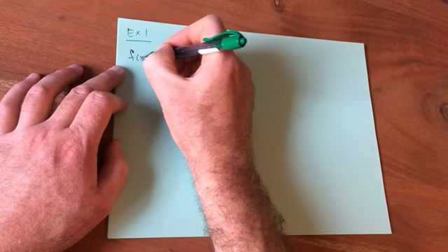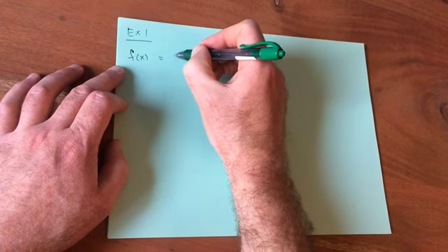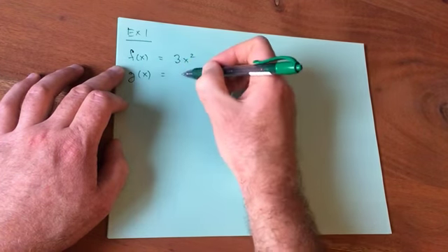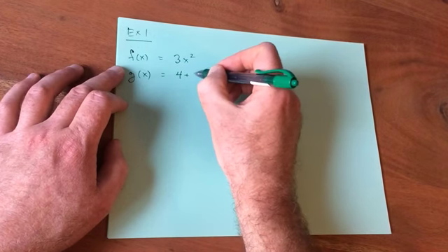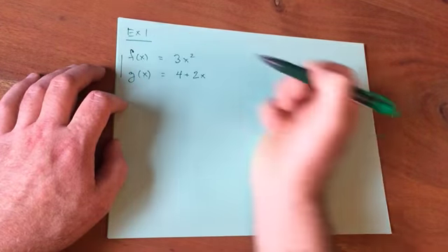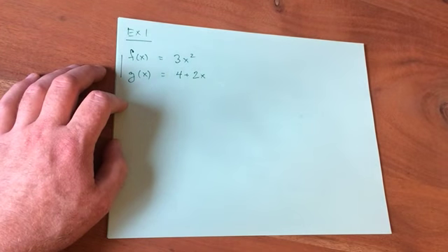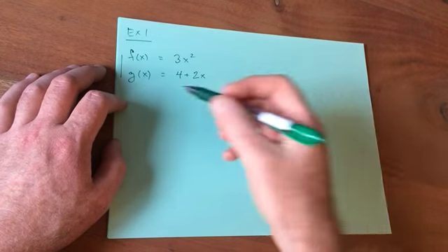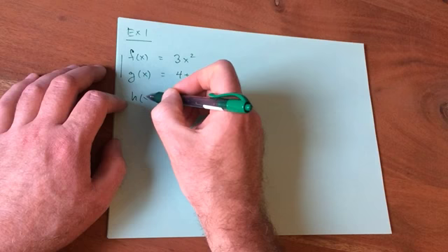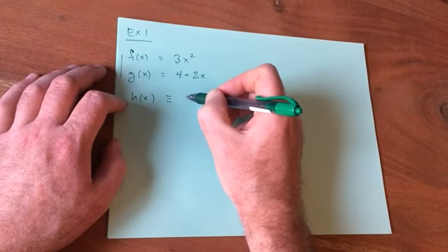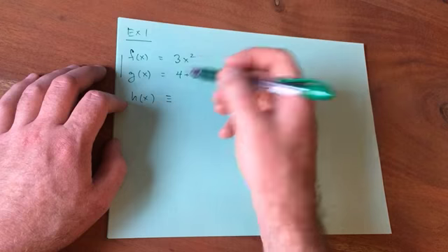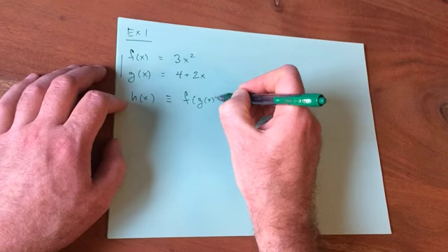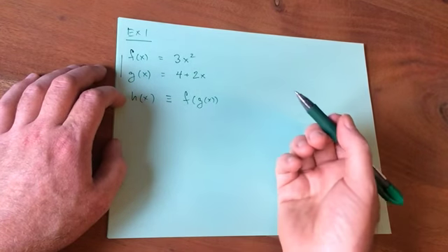Let's start by defining two functions, f. We'll call this guy 3x squared, and g, let's make this 4 plus 2x. Okay, so I'm going to define my two functions, and then I'll compose those and make a new function, h of x. I'm going to define h as the composition of f and g. So I'm going to put g inside f. Let's see what that looks like.